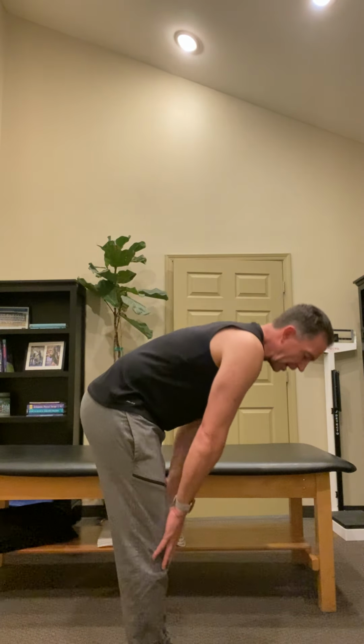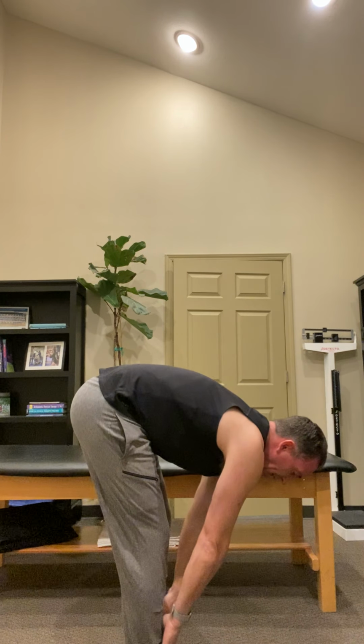So it's not so much can you touch the floor or not, it's can you get a good amount of excursion through the movement, and the movement is fluid and easy. So limiting factors: tightness of the lumbar spine, muscles, the joints of the lumbar spine, tightness of the glutes, posterior hips, and tightness of the hamstrings.